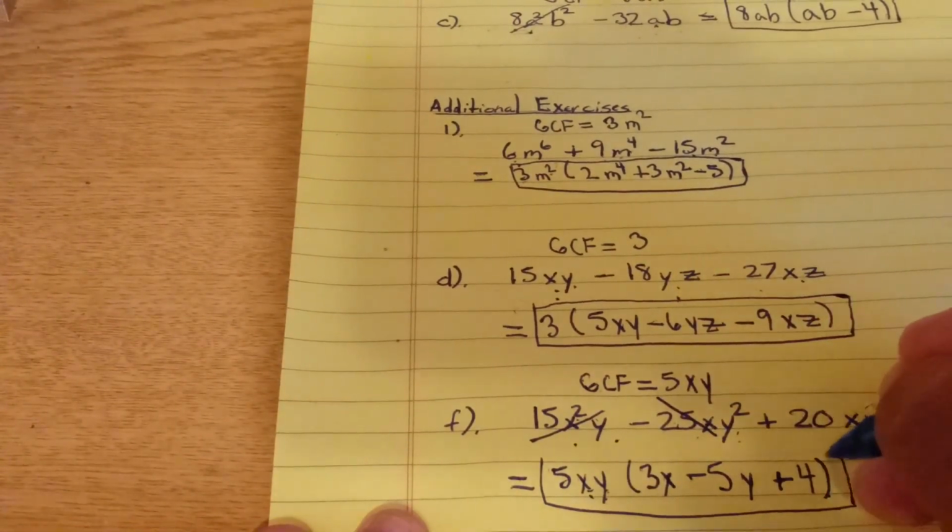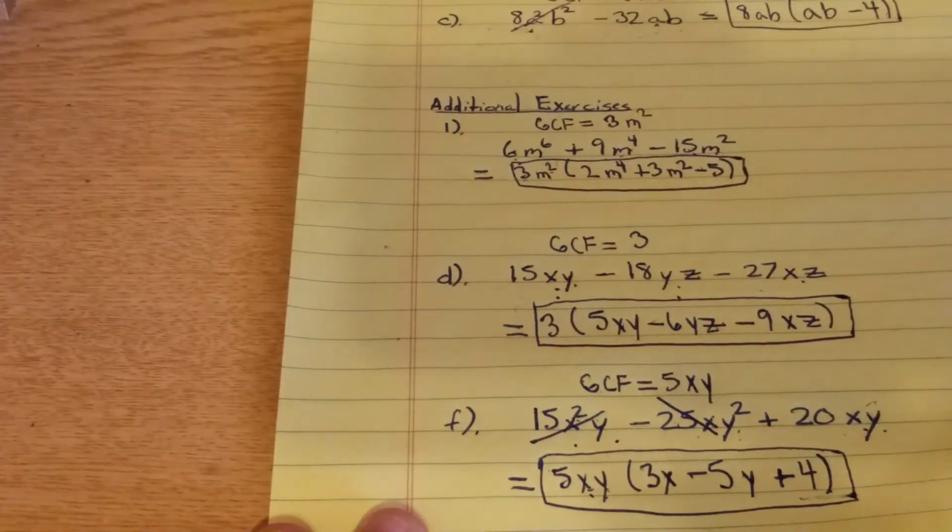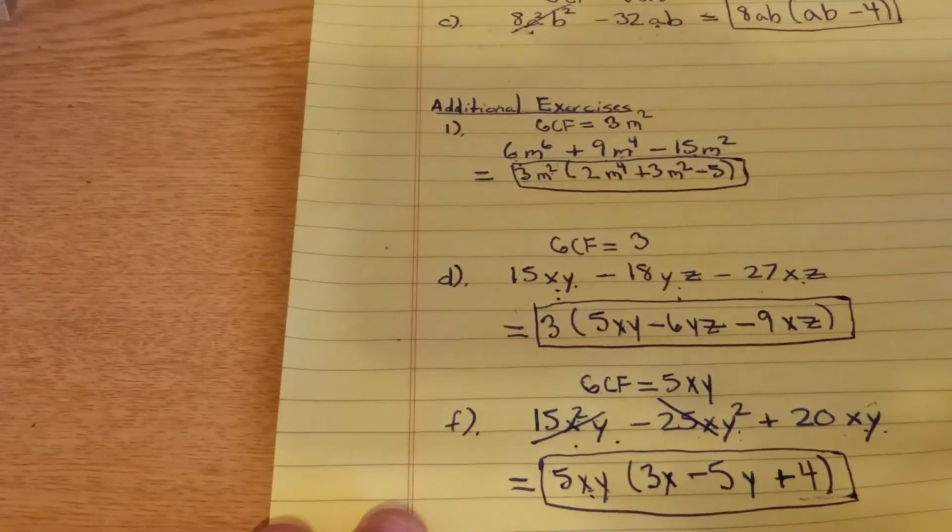All right, so this concludes part 2 of section 5.1. The next one that we're going to be dealing with is factoring out a polynomial.